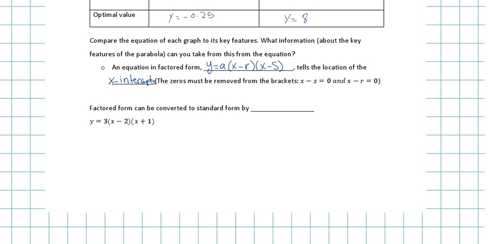So whenever I'm finding the zeros, I am setting every factor equal to 0. So I'm setting x minus s equal to 0, and x minus r equal to 0, and solving for x. Bring the s over, and x equals s. Bring the r over, and x equals r. Okay? So these are your zeros. You set each factor equal to 0, and you solve for x.